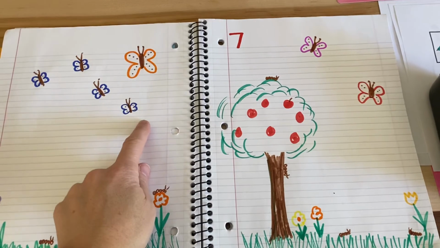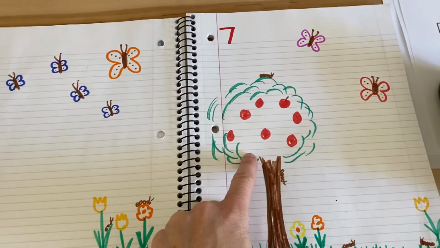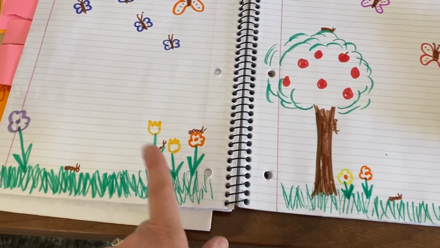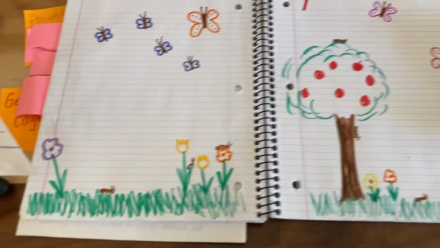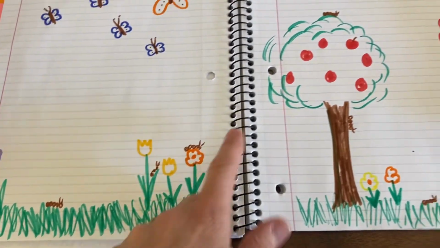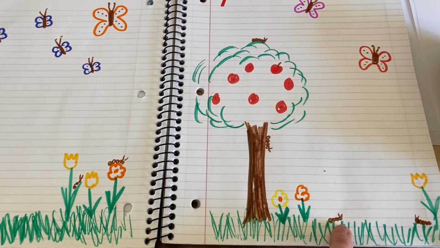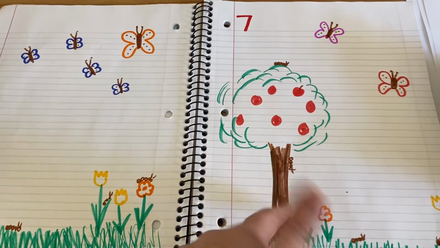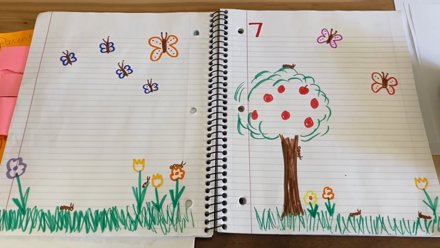1, 2, 3, 4 little ones. 4, 5, 6, 7. I put 7 apples on my tree. I made my 7 flowers. 1, 2, 3, 4, 5, 6, 7. And there's 7 caterpillars hidden on my page. Shall we find them? Let's see. 1, 2, 3, 4, 5, 6. Oh, there's a hidden one. Oh, 7.